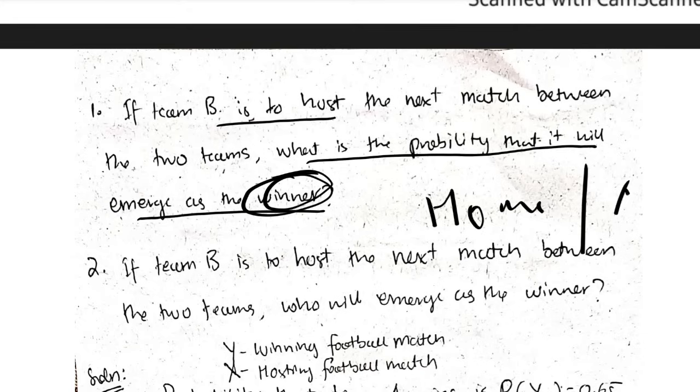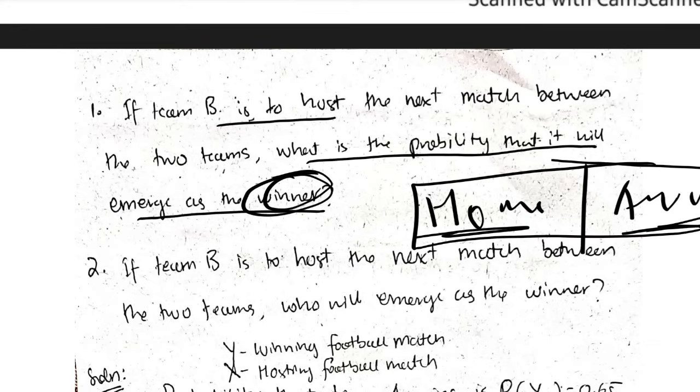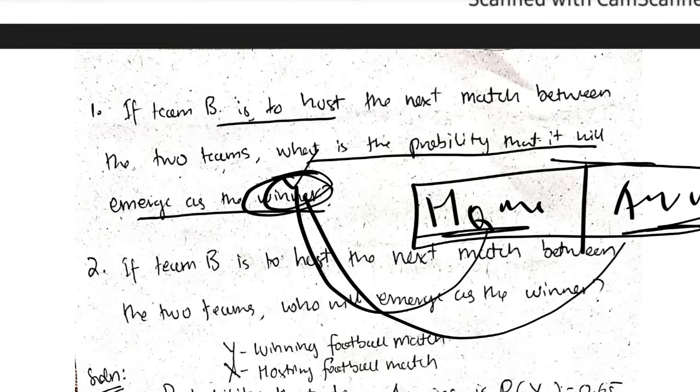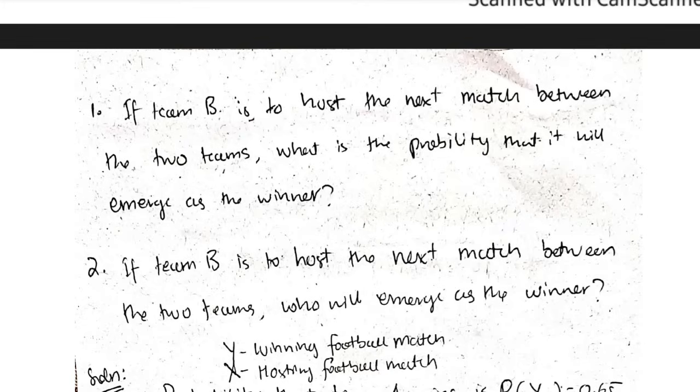If it is home here, the second is away only, I guess, right? So home and away, these are the two other events. Winning or losing is slightly dependent upon whether it is home or whether it is away. So this is the second event which is taking place. So these are the two events which I'll take for the consideration.